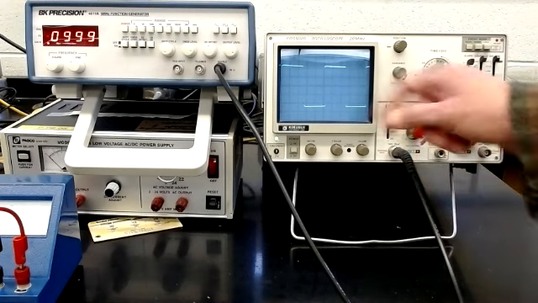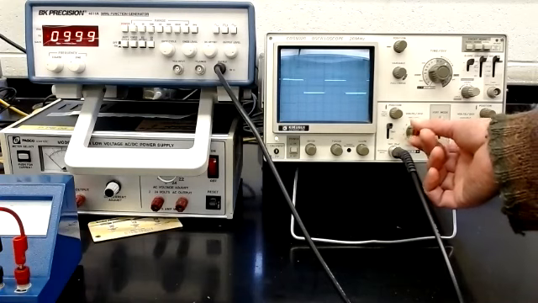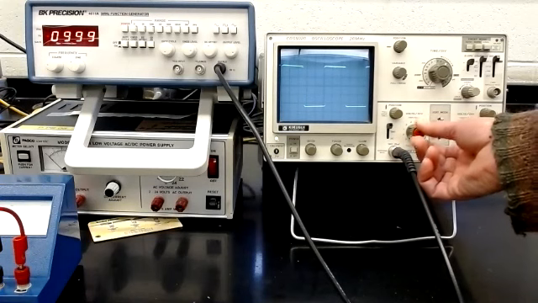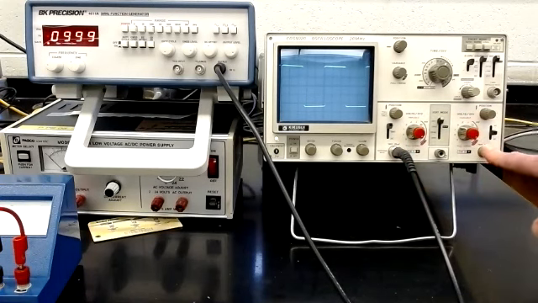They're variable for the voltage. If they're not in the click position, you can change the display. And this is the same way. This is for channel 2, which we don't have hooked up.